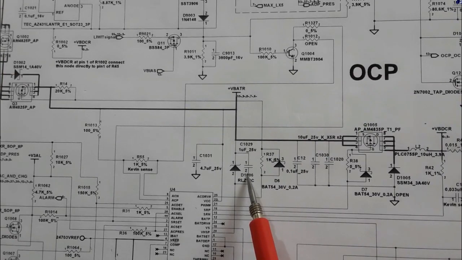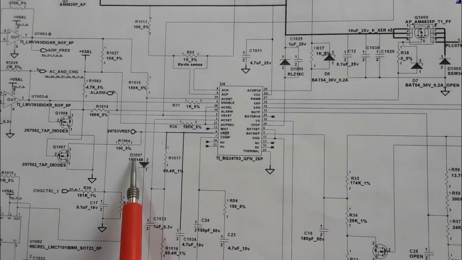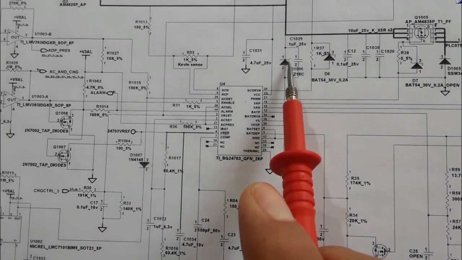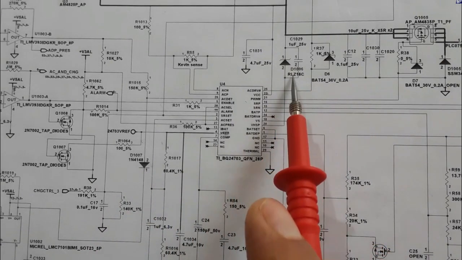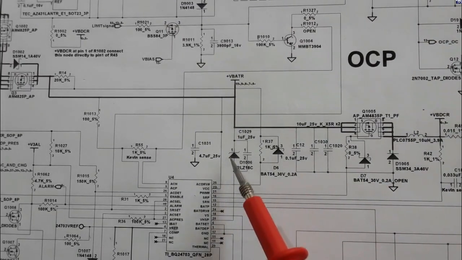This is the Zener diode, to stabilize the current. And here we have D1007. This is a normal diode, but basically the same measurement. If you want to check this diode, you should use the same working principle. You can use the multimeter with the continuity option.